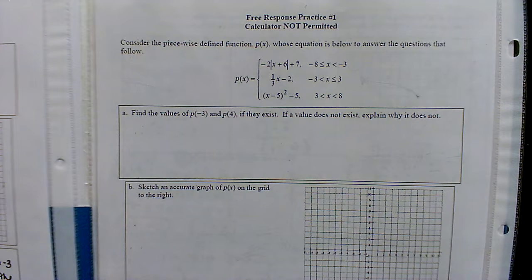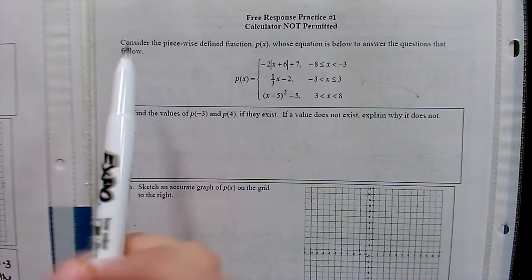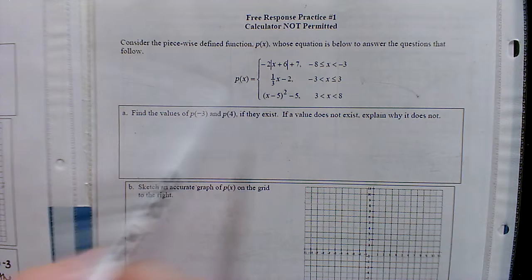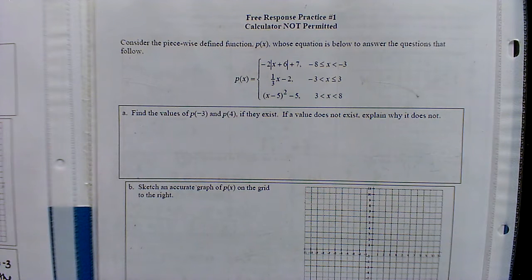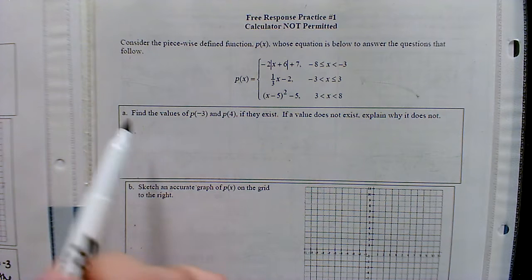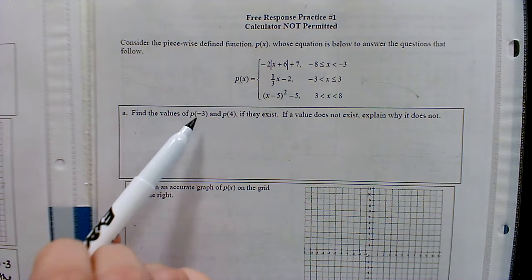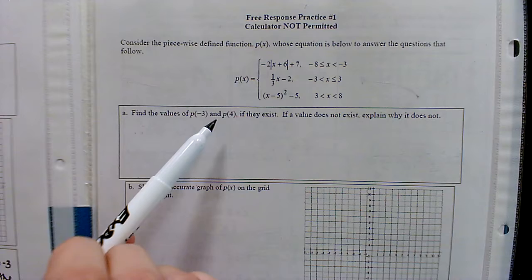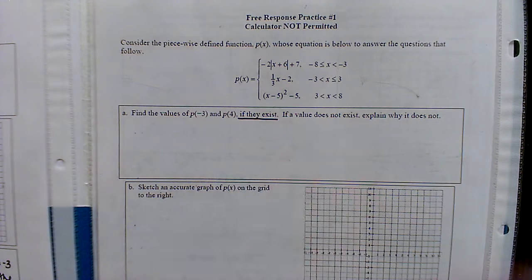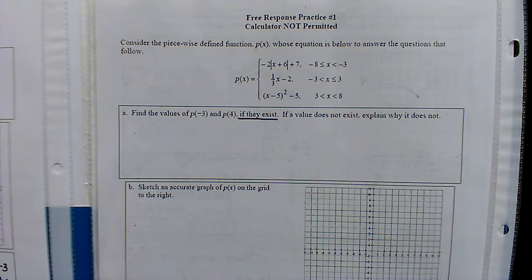So what we're going to do is this one together, okay, but eventually I'm going to give you some time to do some other ones on your own as we get more familiar with them. So for this free response type question, consider the piecewise function, and we're going to use this one function to help us answer the rest of the questions throughout the problem. For part A, they want us to find the values of p of -3 and p of 4 if they exist. Hopefully we realize sometimes you plug in a number, but you might not get anything out. That means it doesn't exist.